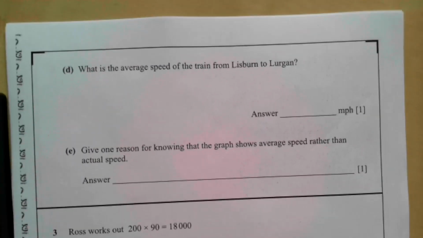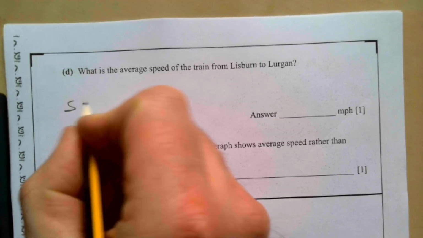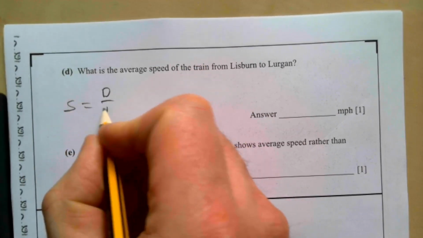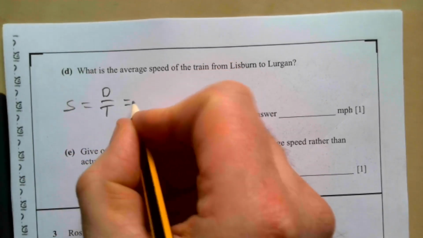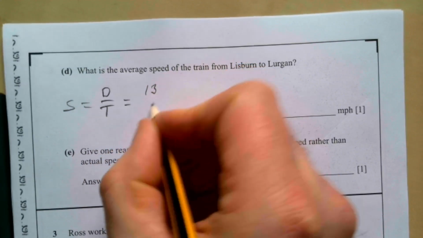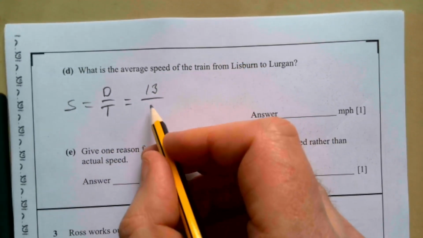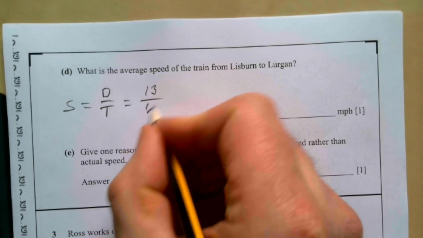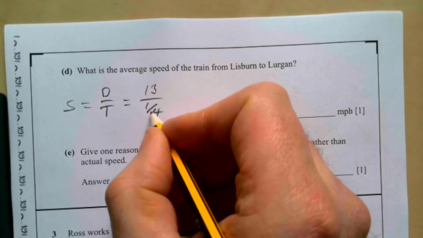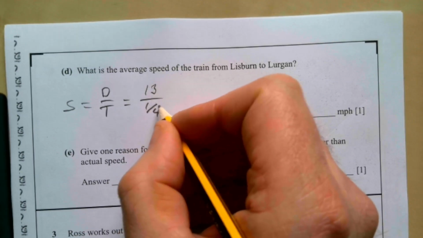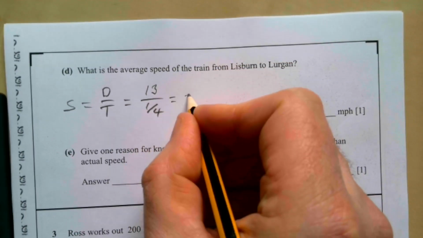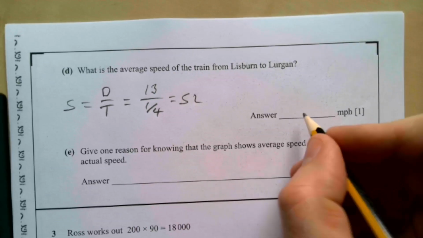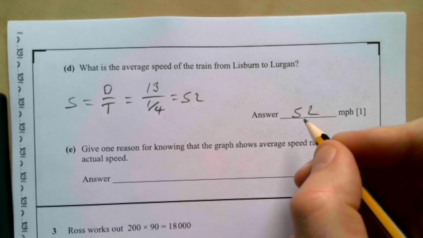A few different ways of working this out. So speed is distance over time. So our distance then is 13, but our time isn't 15. Remember, it's in miles per hour, so this needs to be in hours, and so then that would be a quarter. So 13 divided by a quarter is the same as 13 times 4, and in that case then it would be 52. So 52 miles an hour.